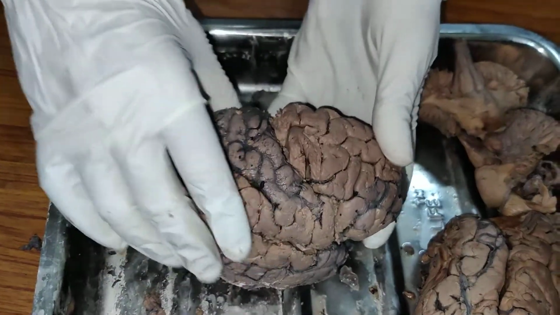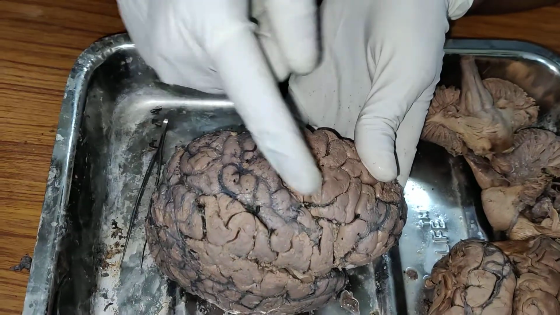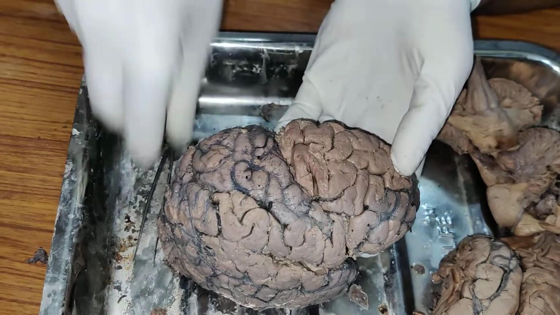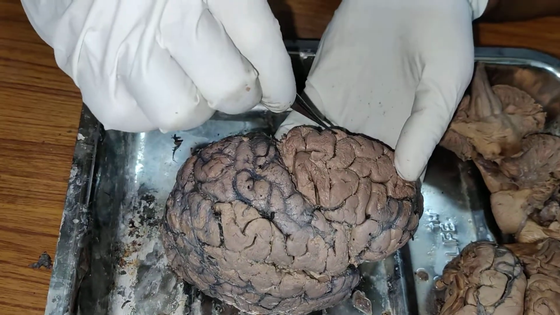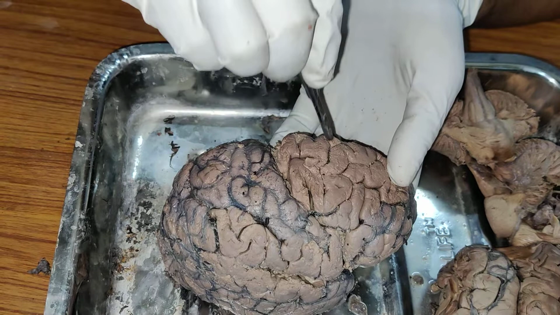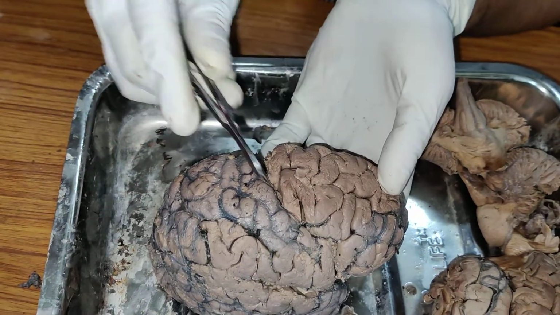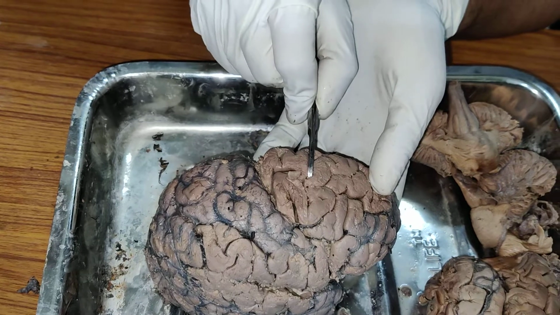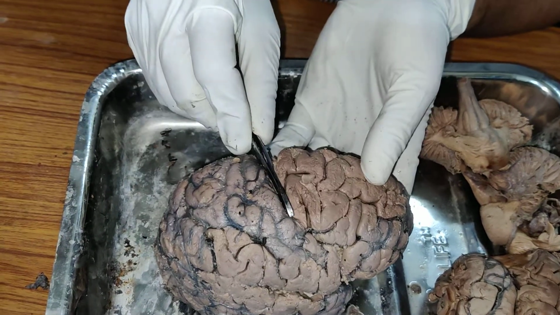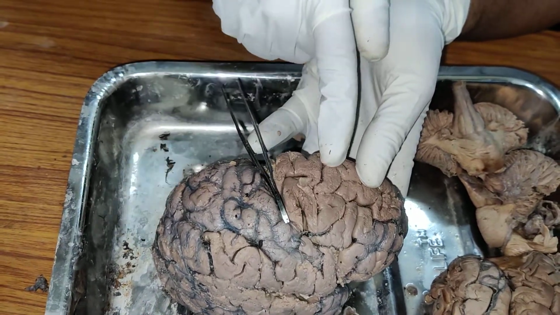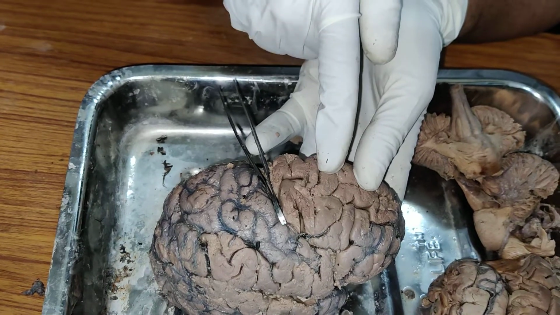On the frontal lobe, the first thing that we find is one more sulcus which is present like this. So which one is the sulcus? Yes sir, we are talking about this particular sulcus. What is this sulcus called? Not the central sulcus, this is called the precentral sulcus. So here is our central sulcus and here is our precentral sulcus.